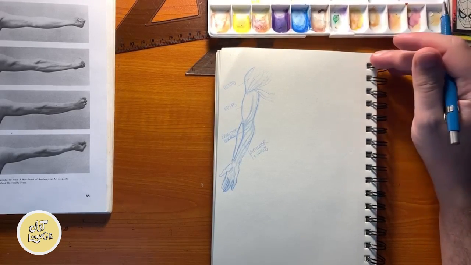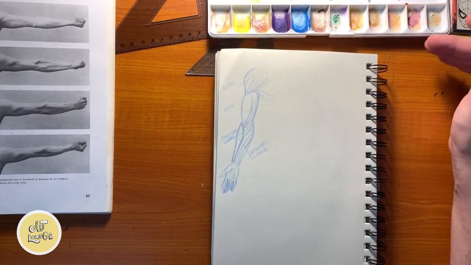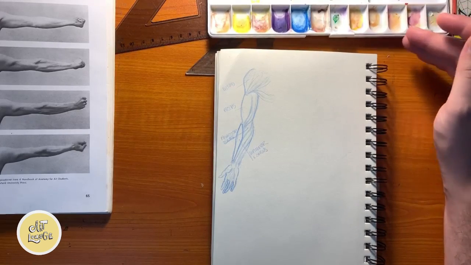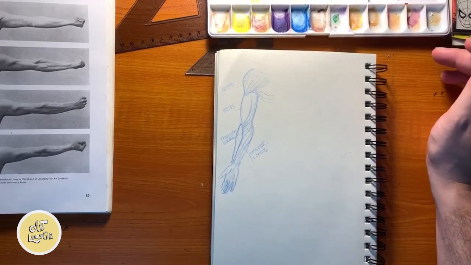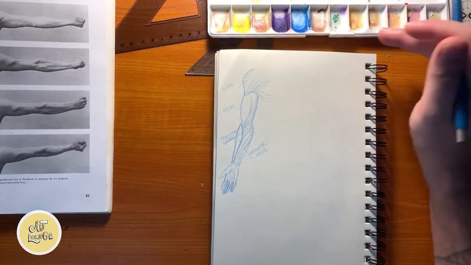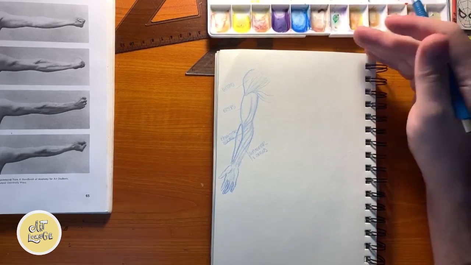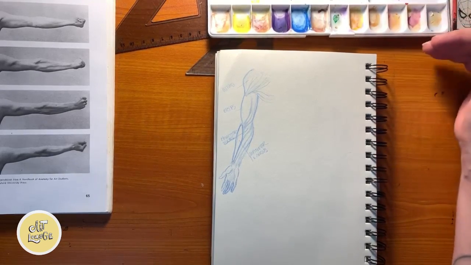So now that we had the overview of all the different chapters, we're going to go into details. We're going to go into studying the arm, the leg, the head, and divide the lessons now into specifics.